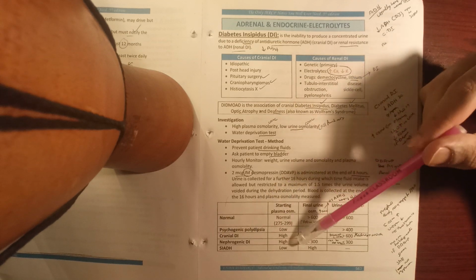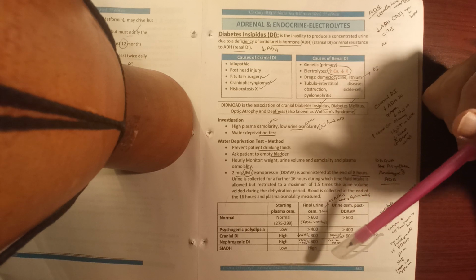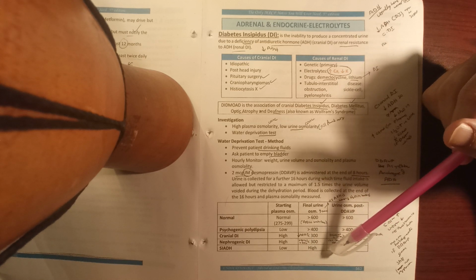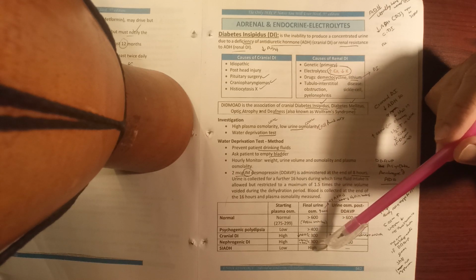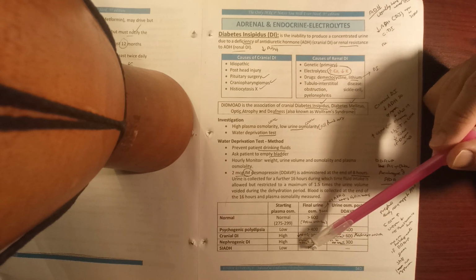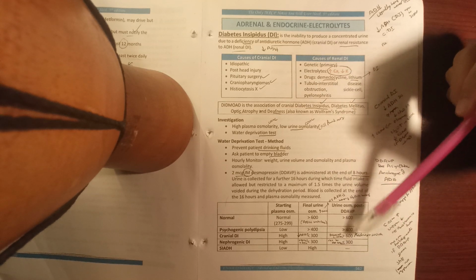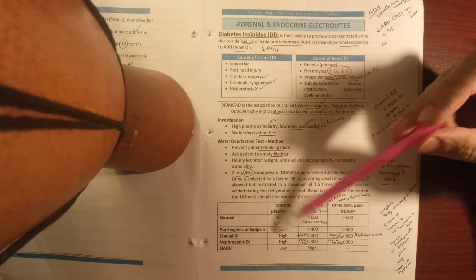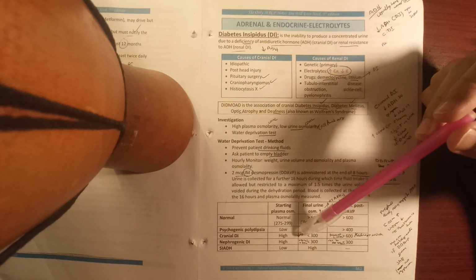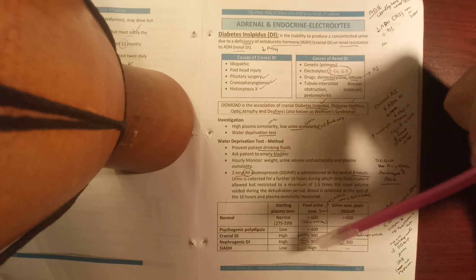Nephrogenic DI, you can see plasma osmolarity is of course high, and when you check after 8 hours, it's less than 300, since there's resistance to ADH. And even after you give exogenous ADH, urine osmolarity still remains low, as the kidneys are resistant to ADH. And in SIADH, of course, you will see starting plasma osmolarity is low and final is high.